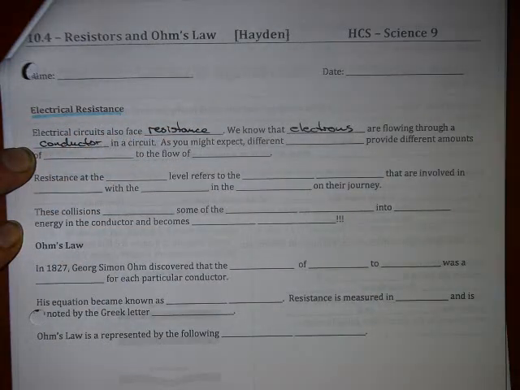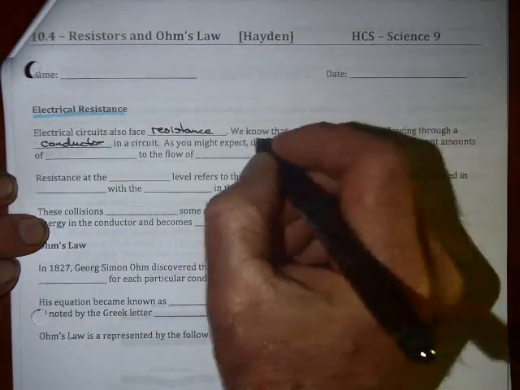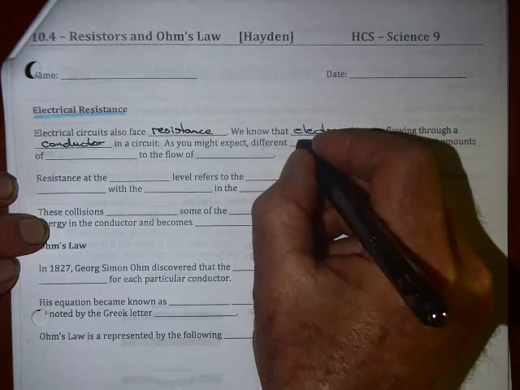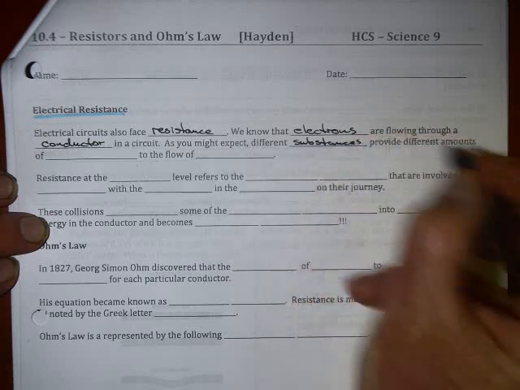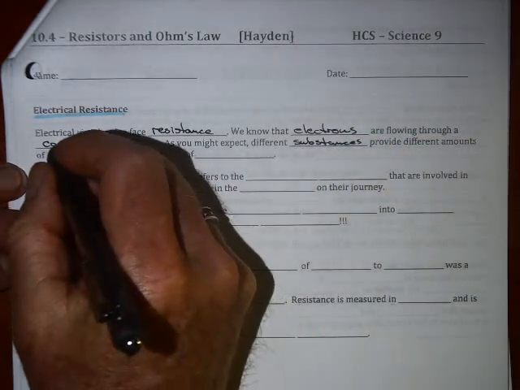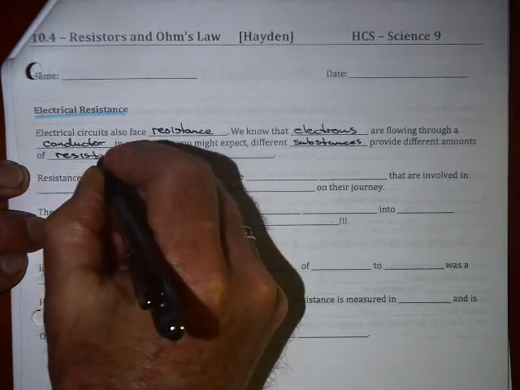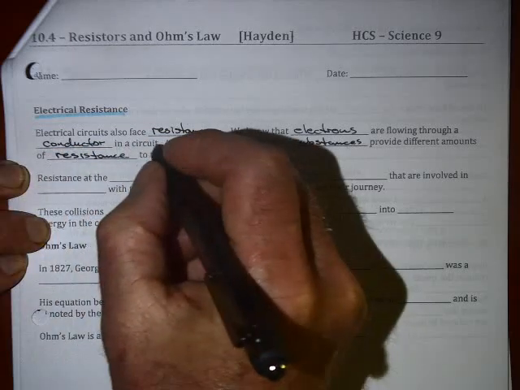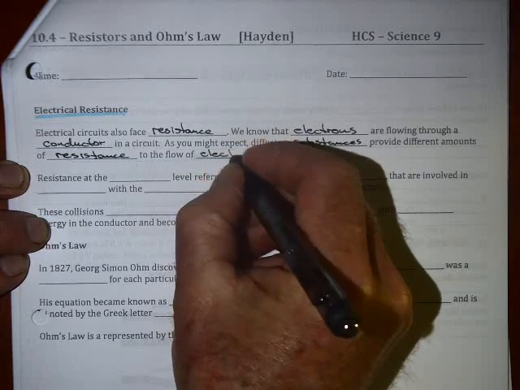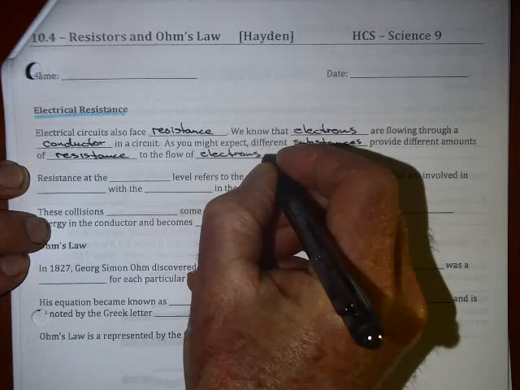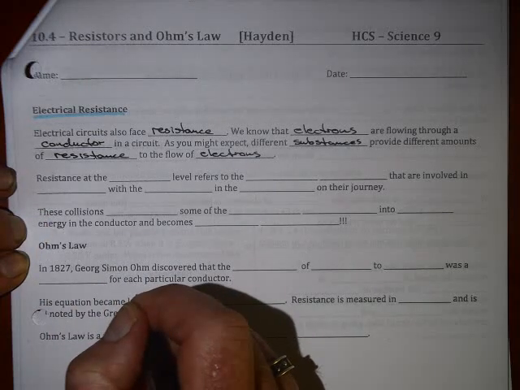As you might expect, different substances provide different amounts of resistance to the flow of electrons. Okay? And we've talked about this, in fact, in the past.